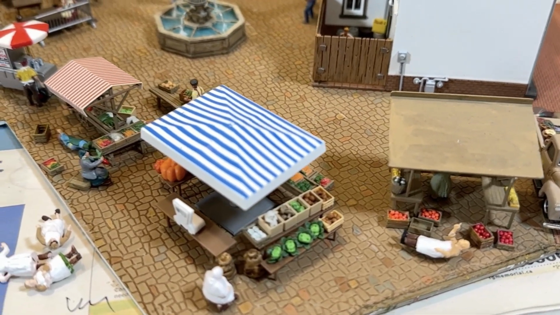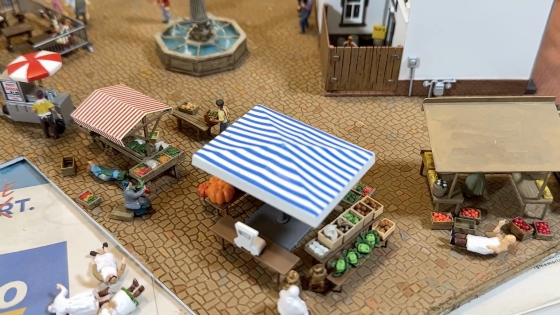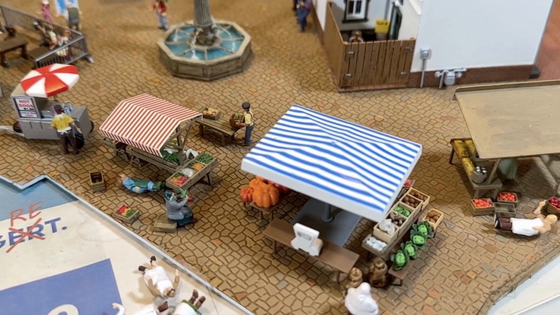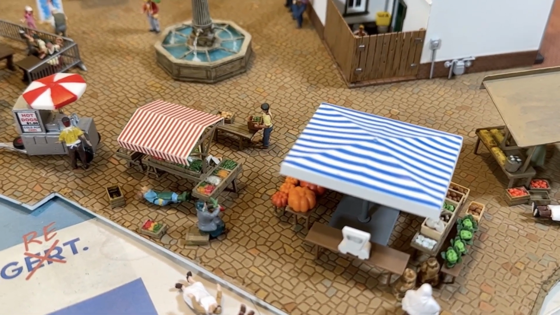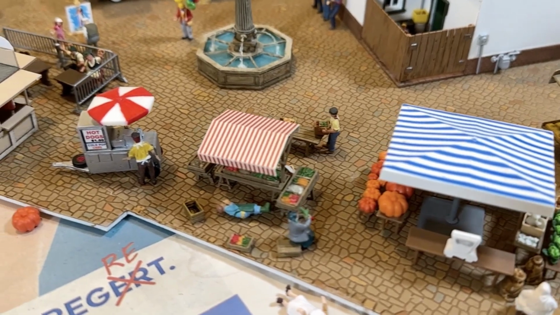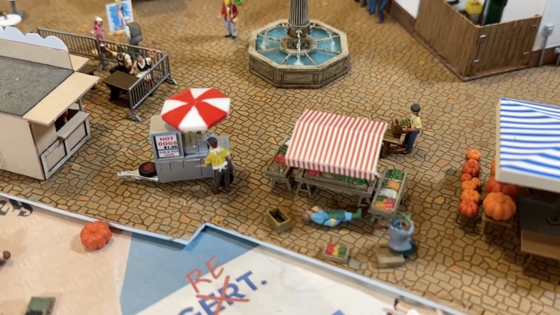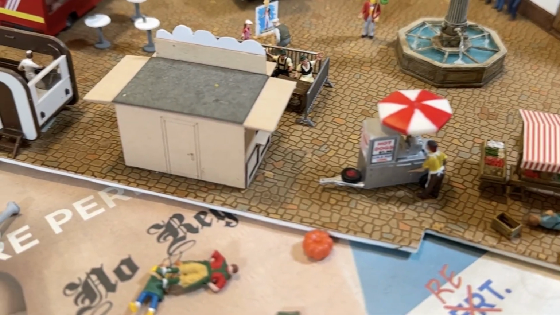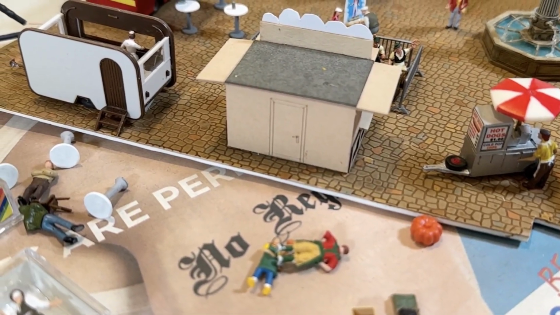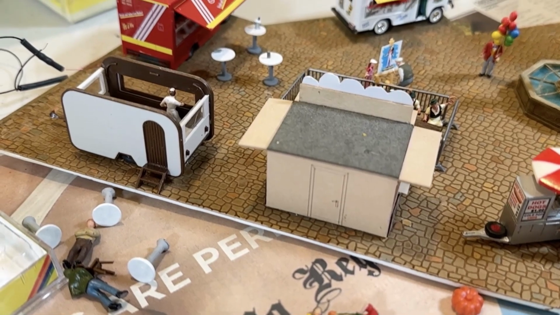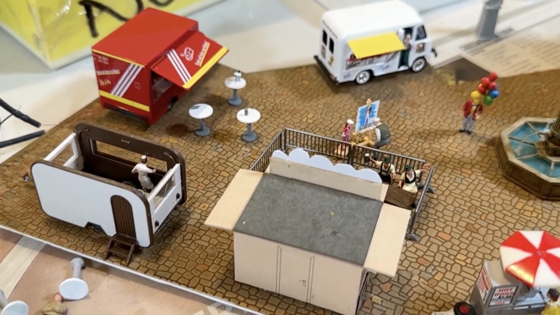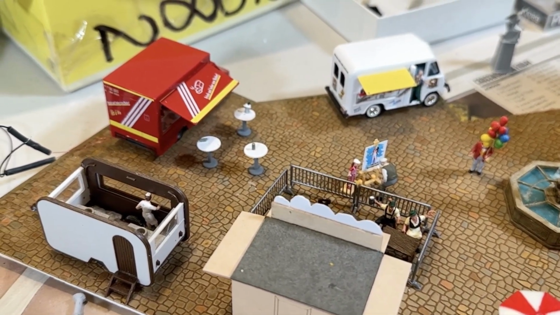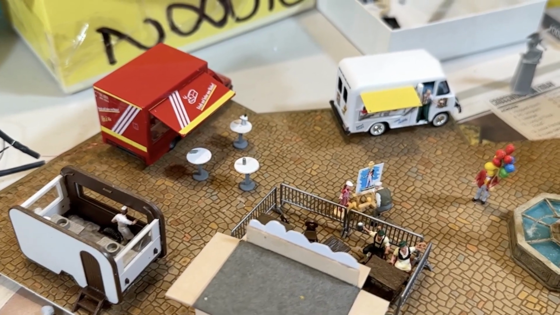Here are 3 farmer market stalls, a hot dog stand, a beer and wine kiosk, Kathy and Richard's grilled cheese food truck, a pastry food truck, and an ice cream truck.